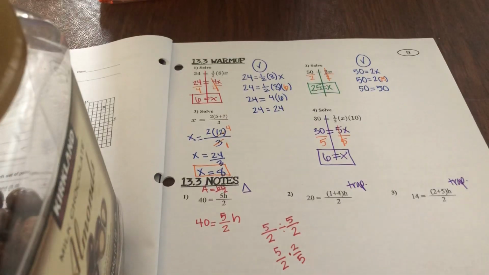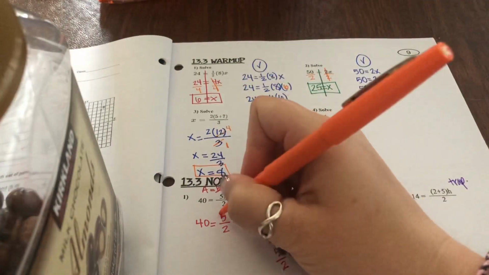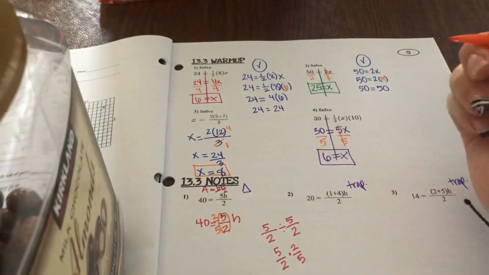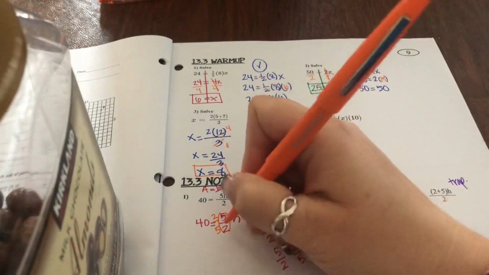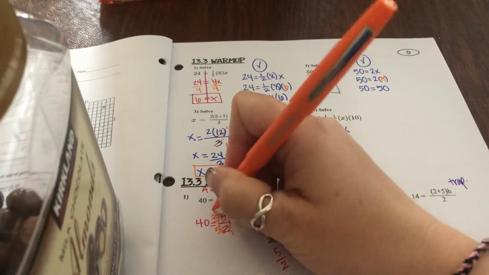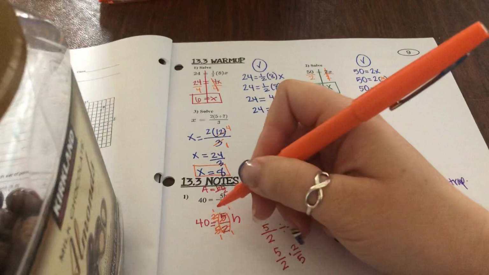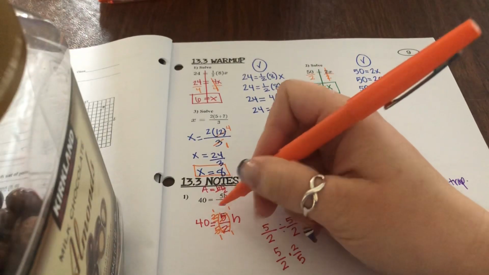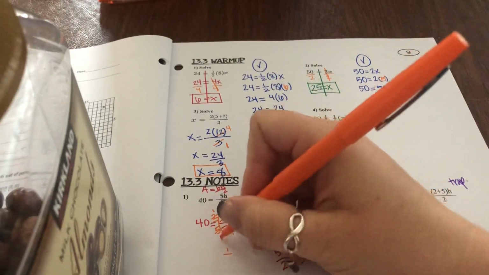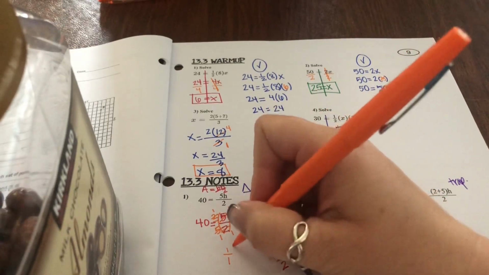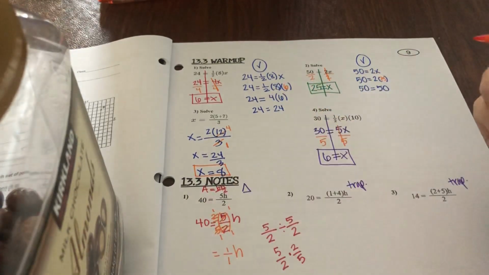So that means I'm going to take this 5 over 2 and multiply it by 2 over 5, because 2 divided by 2 is 1, and 5 divided by 5 is 1. So now you have 1 over 1, right? 1 times 1 is 1. 1 times 1 is 1. And 1 over 1 is just 1. So you have 1h, or just h.